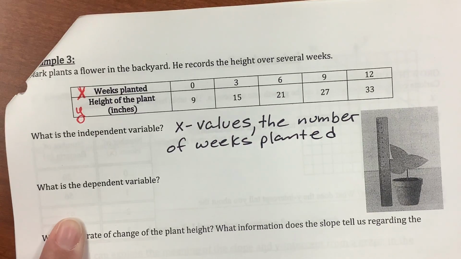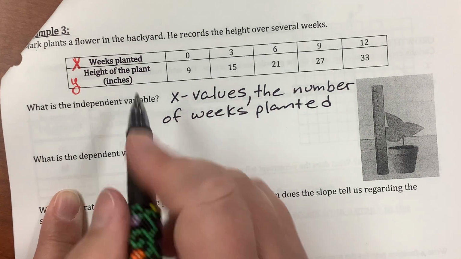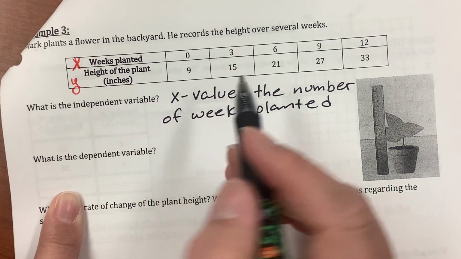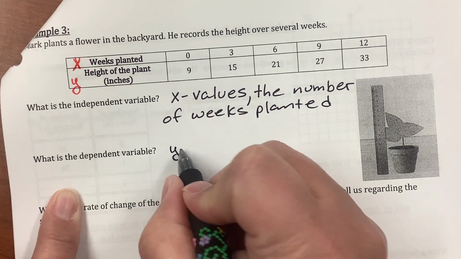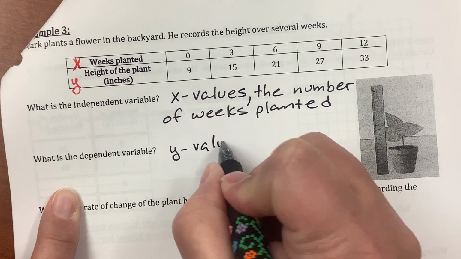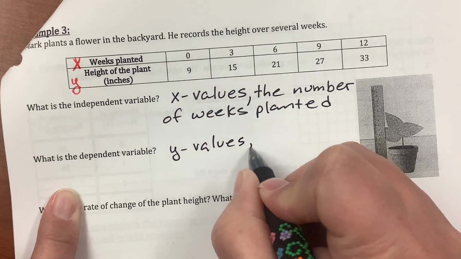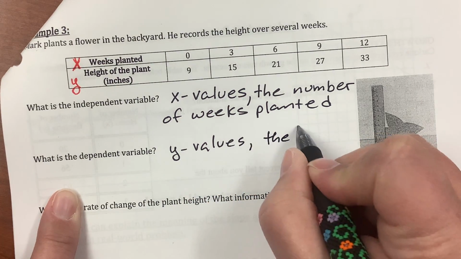What's the dependent variable? Well, the dependent variable is going to be the y values, the height of the plant in inches.